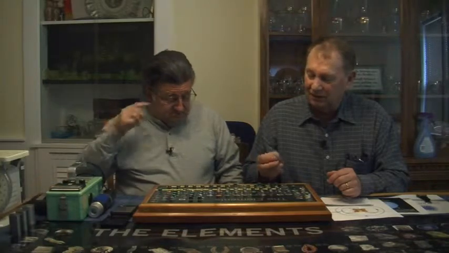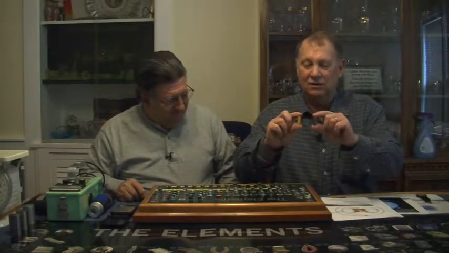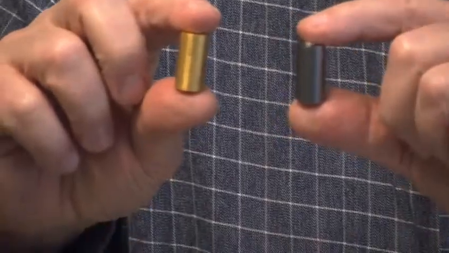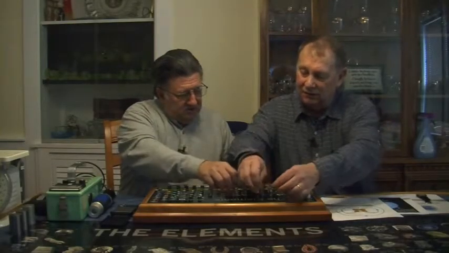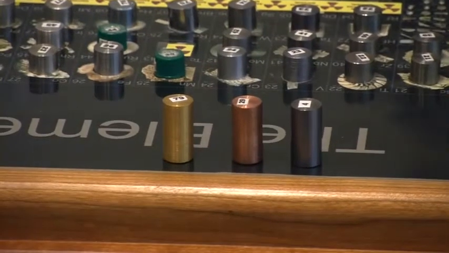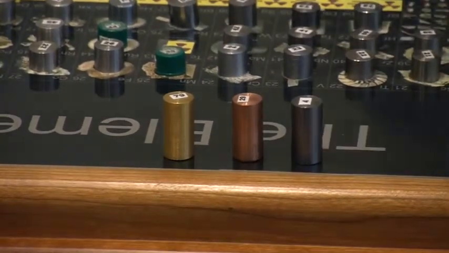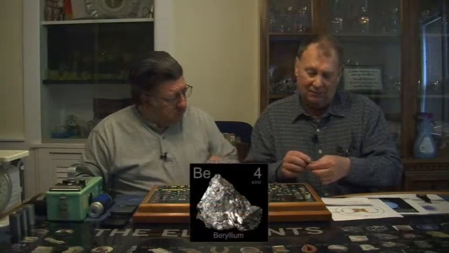Right. Beryllium I'm feeling to be very, very light. And then gold, substantially heavier. Gold substantially heavier. You notice the difference in the color of these. Copper is sort of midweight in between. Yeah, and there's copper to see the difference in weight. It's kind of midway, but there's an example of the difference in color.